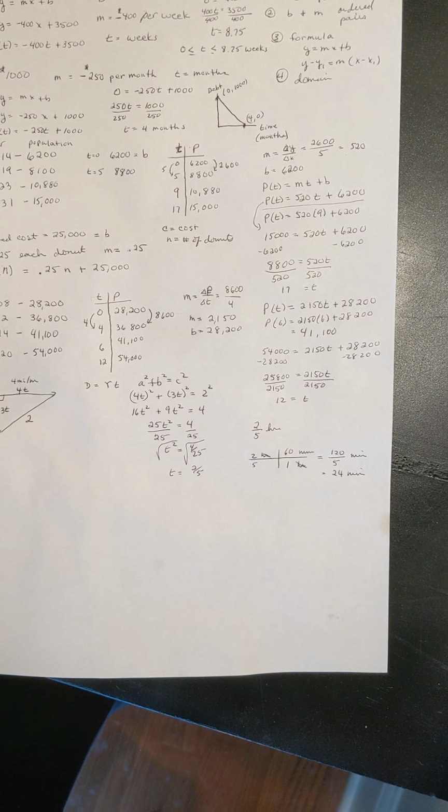And then the last thing in this section is talking about modeling sets of linear functions.